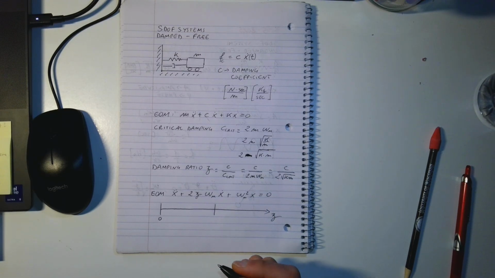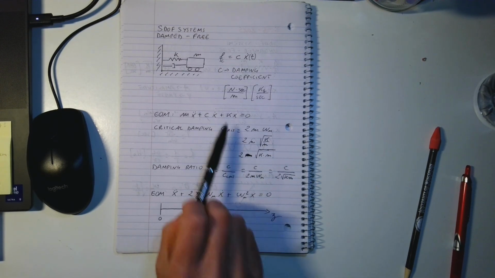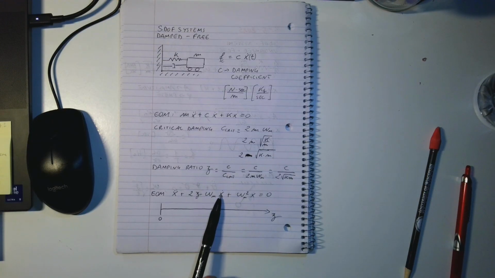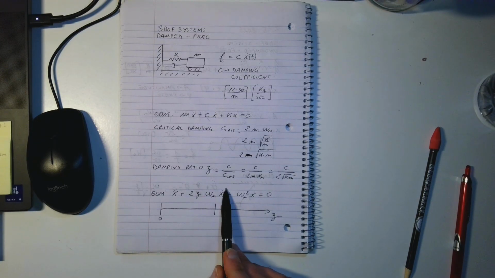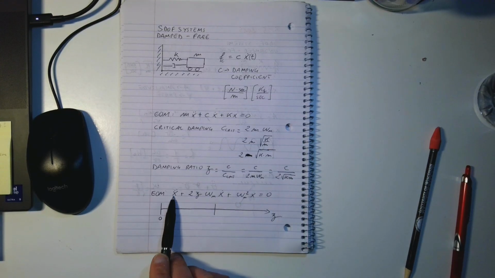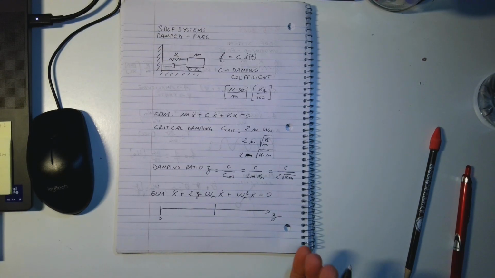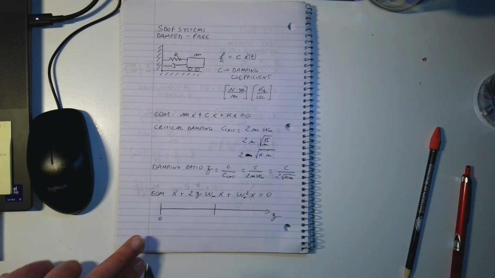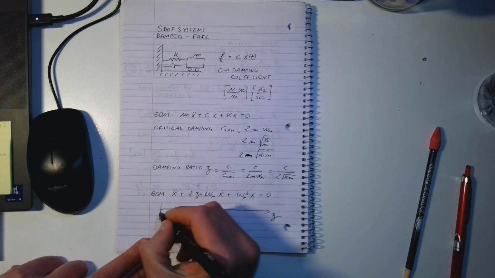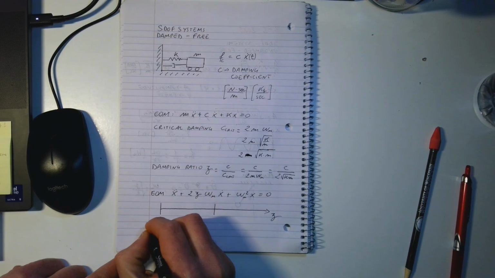We have an undamped system. So if zeta is equal to 0, from this equation here, of course all this term becomes 0, which means that we go back to the previous situation where we have x double dot plus omega n squared x equal to 0, which is the situation of an undamped system. So here we can put, again, when zeta is equal to 0, undamped.